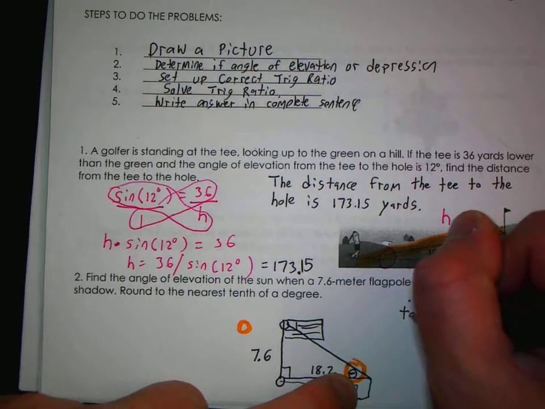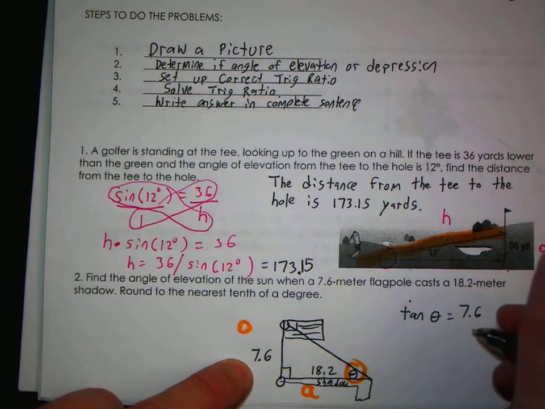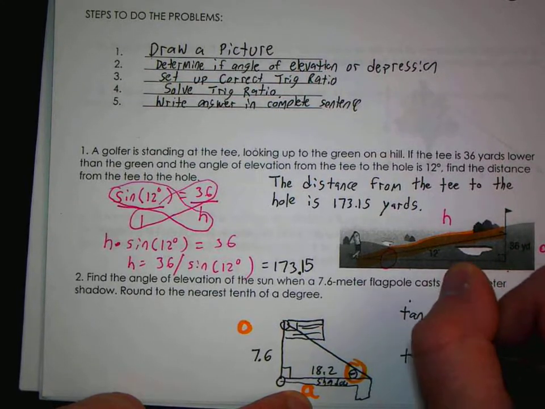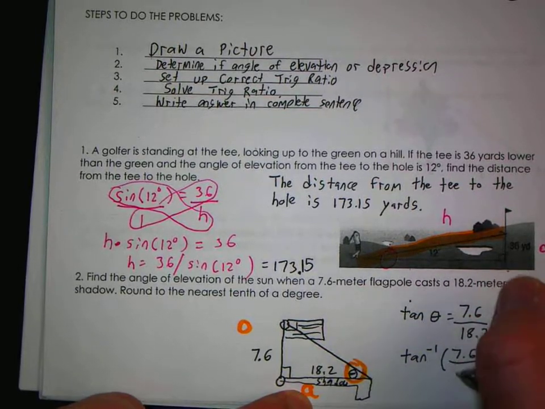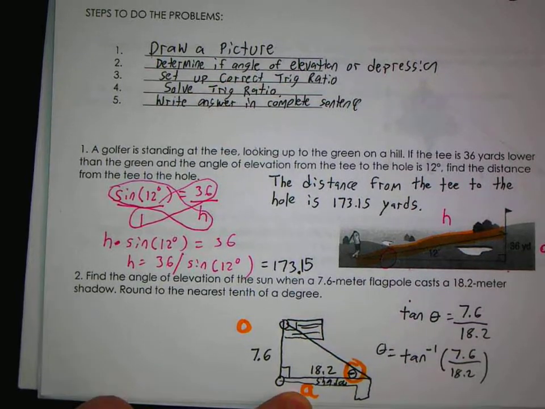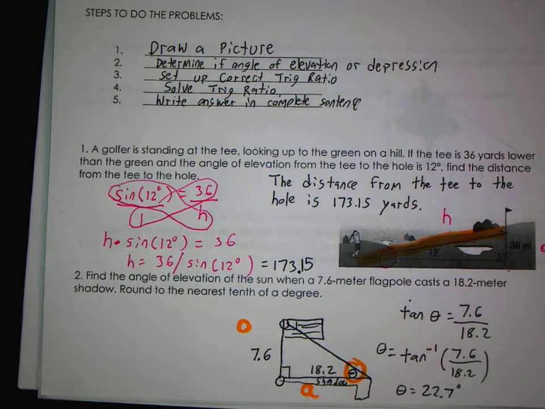So the tangent of theta equals O over A, which means take the inverse. You type that in your calculator and you get 22.7 degrees. They asked, rounded to the nearest tenth. I did that, okay.